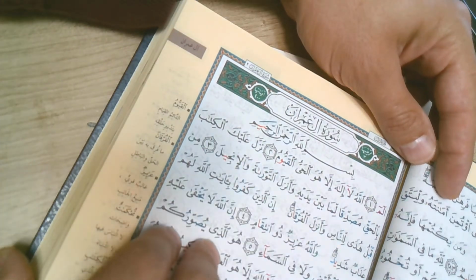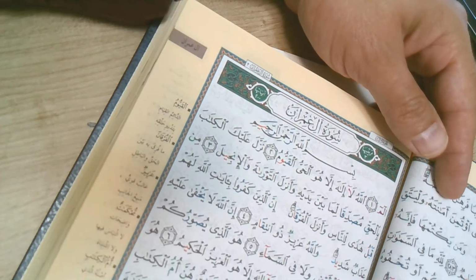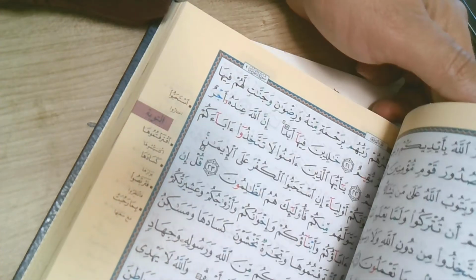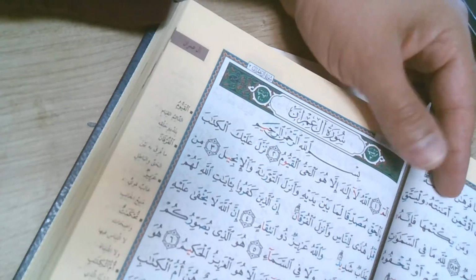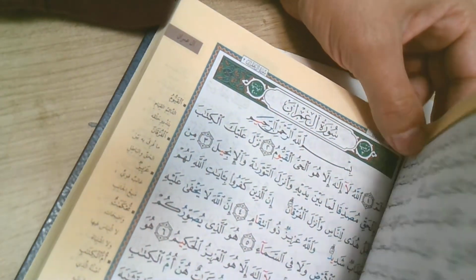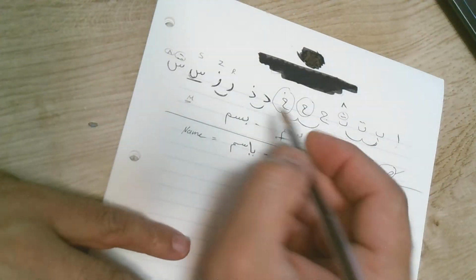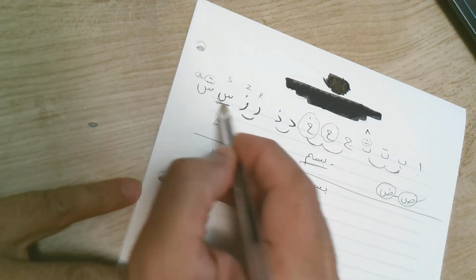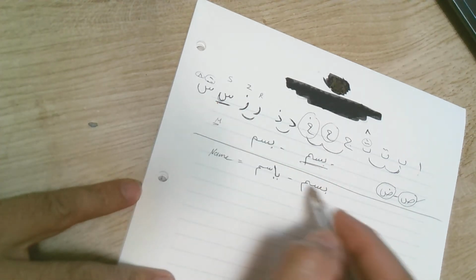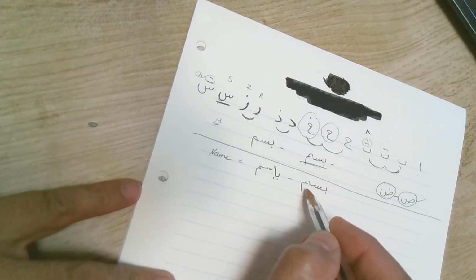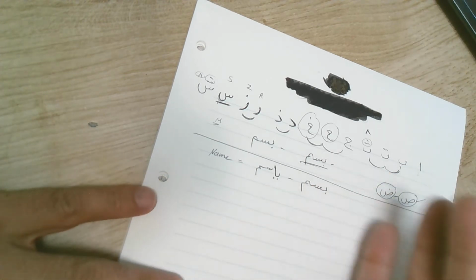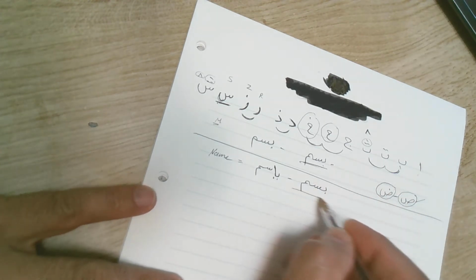Bismillahir Rahmanir Rahim. Surah Al-Imran, same as any other surah, starts with Bismillahir Rahmanir Rahim. So the Seen is the one that you will use every time you eat, every time you start anything, drink, and read a surah.